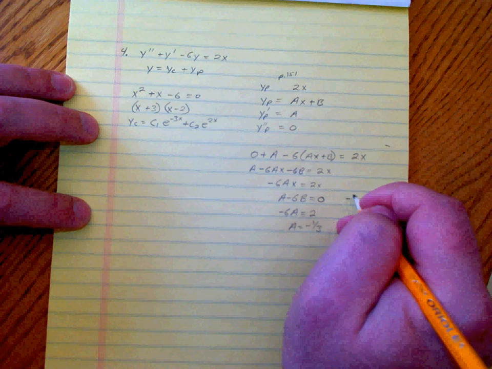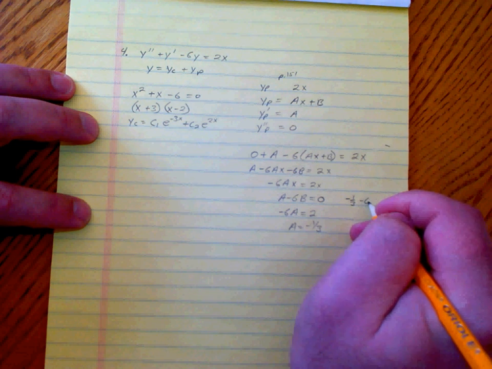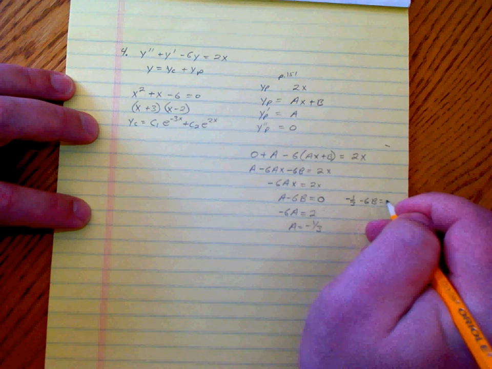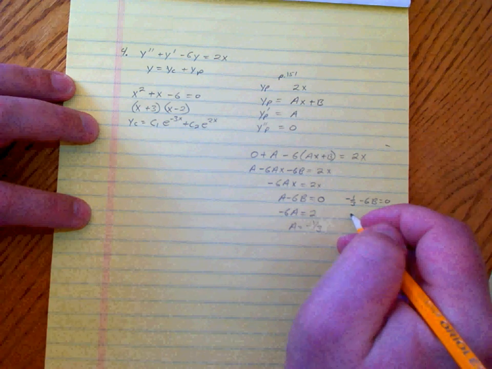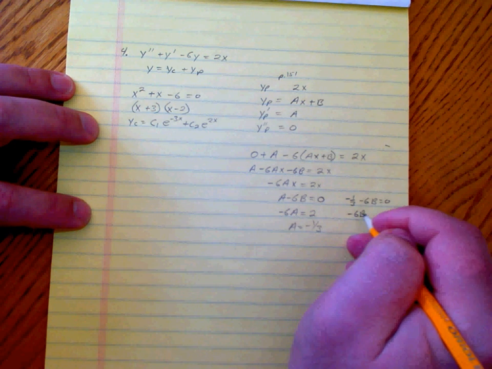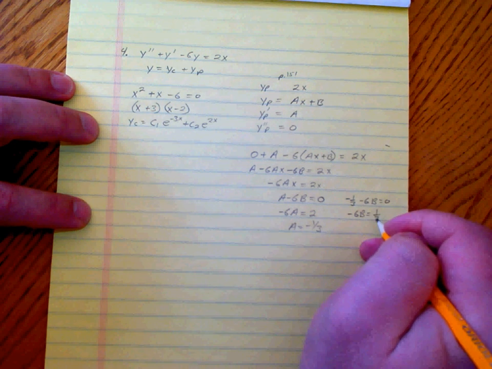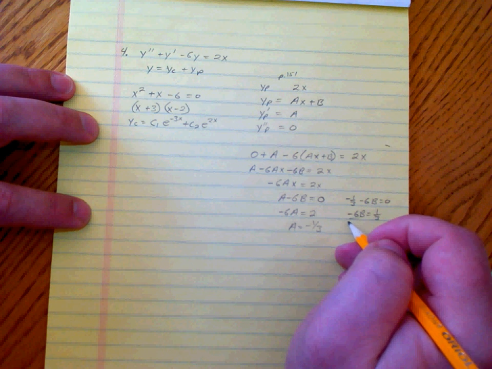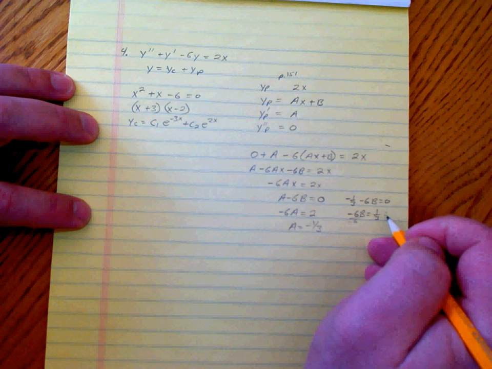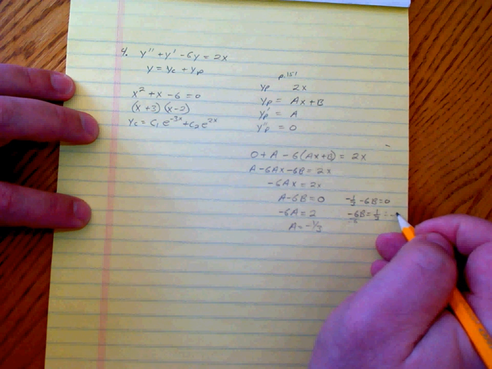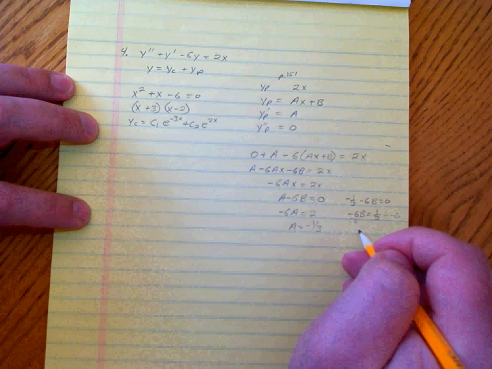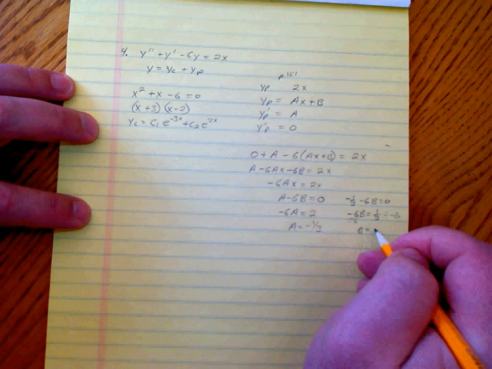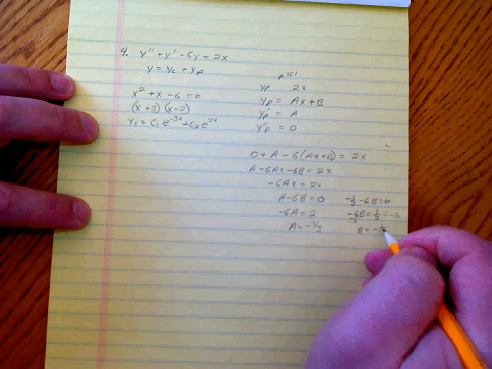Negative 1/3 minus 6b is equal to 0. Or negative 6b is equal to 1/3. Divide both sides by negative 6 in this case, and we'll end up with b is equal to negative 1/18.